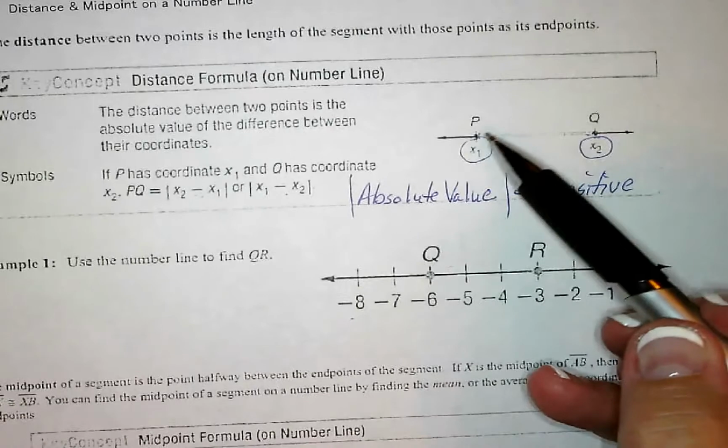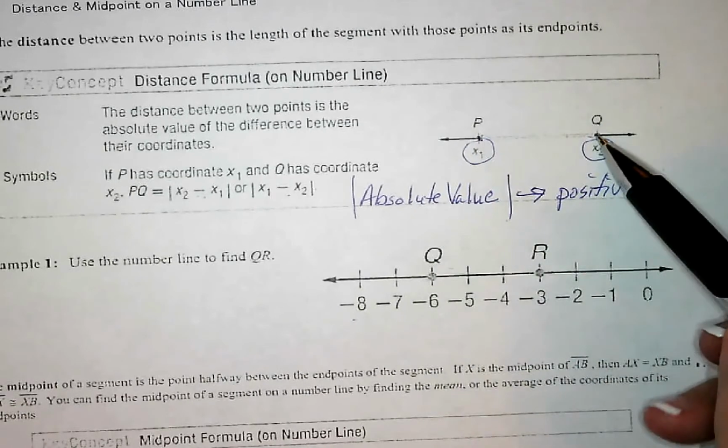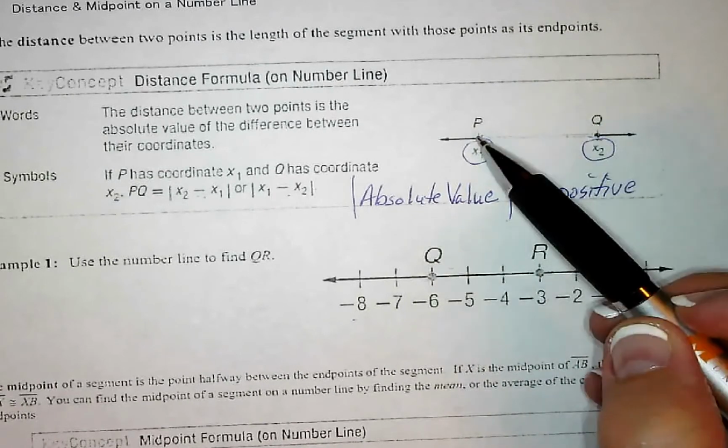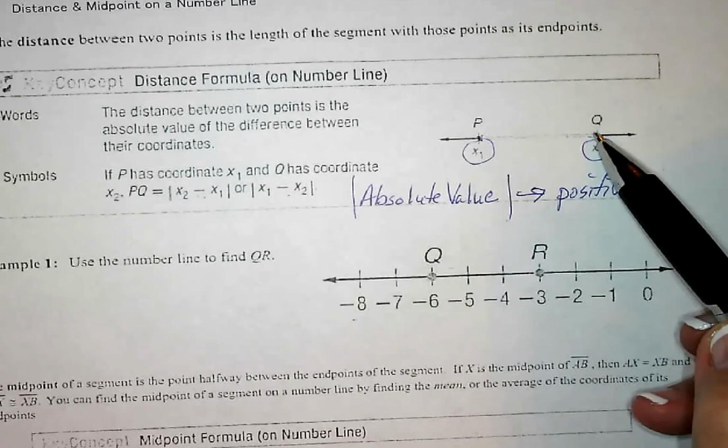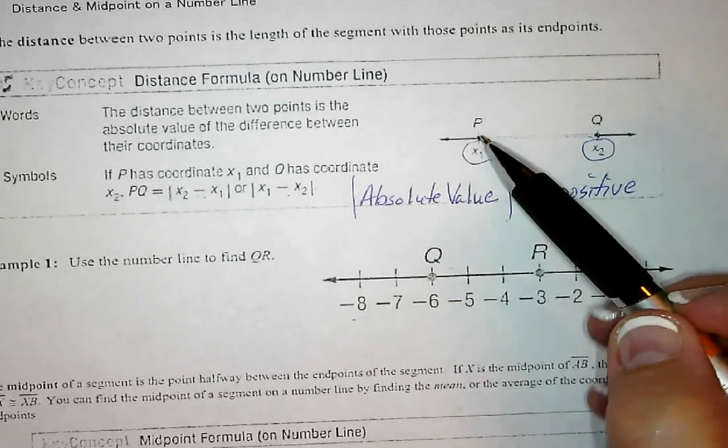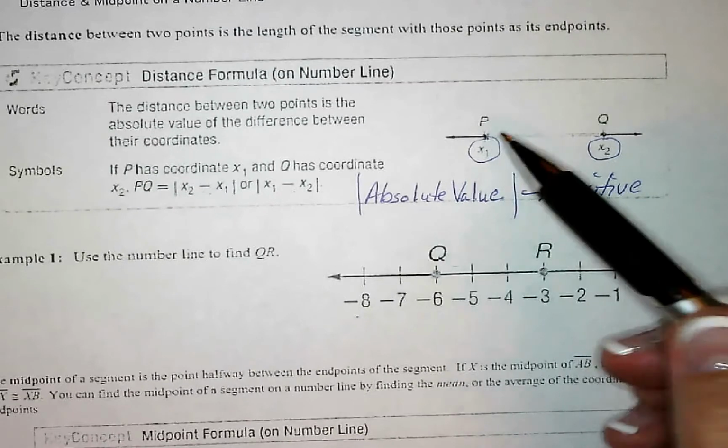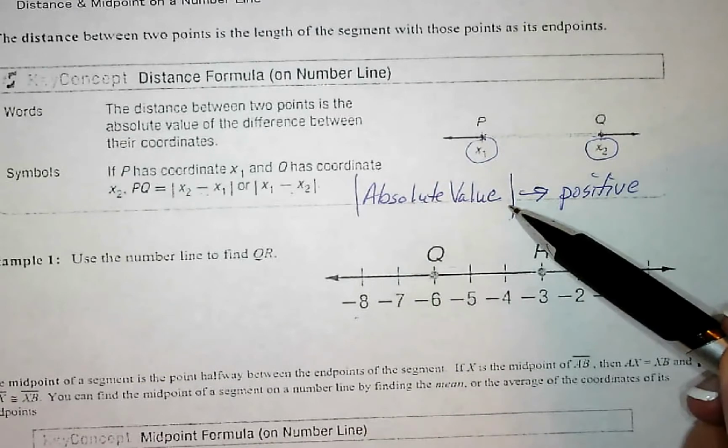So like distance, if P was Alta and Q is Storm Lake, if I go from P to Q is 6 miles, is Q to P negative 6 miles? No. So distance is always going to be positive. That's why we use absolute value.